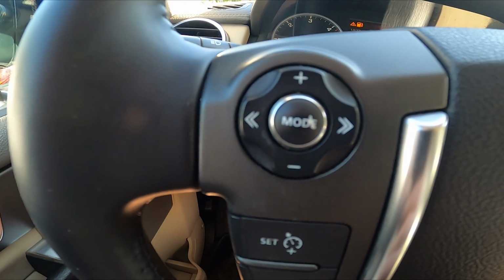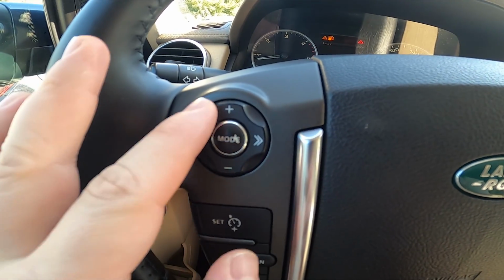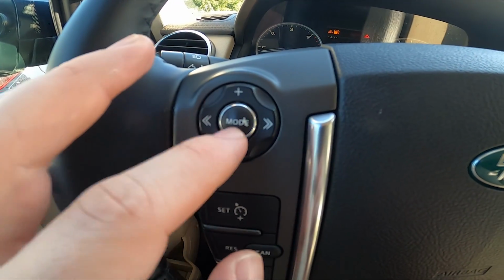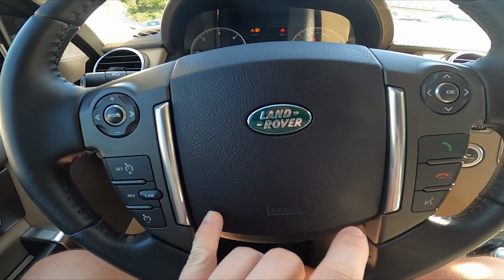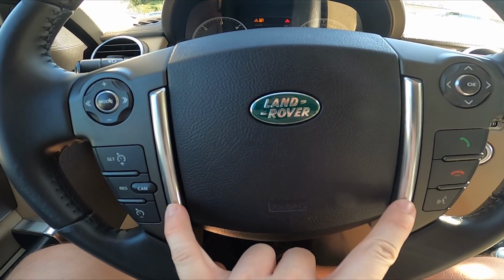This panel right here allows us to navigate through radio, change radio station, increase, decrease radio volume and change radio source. These two buttons activate the horn.